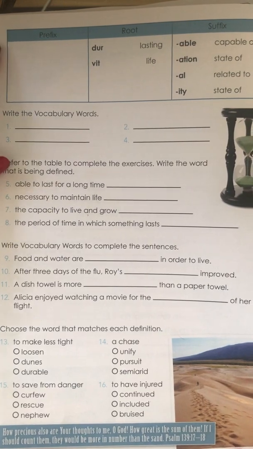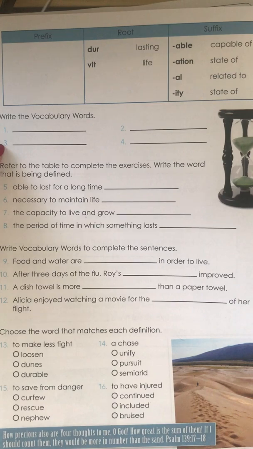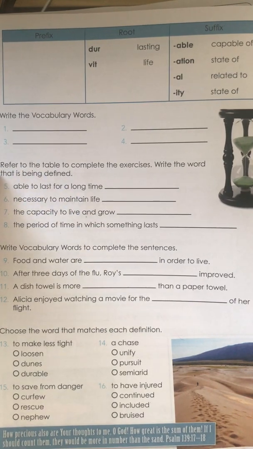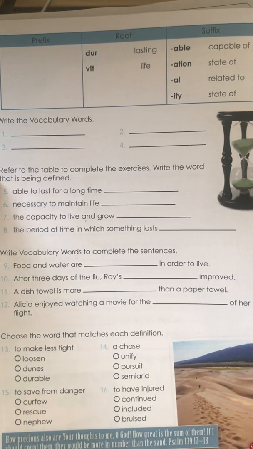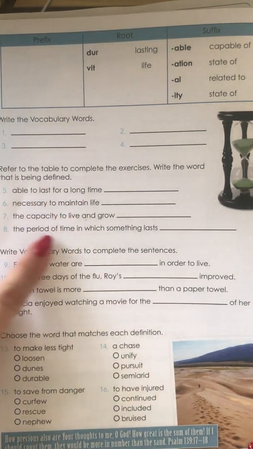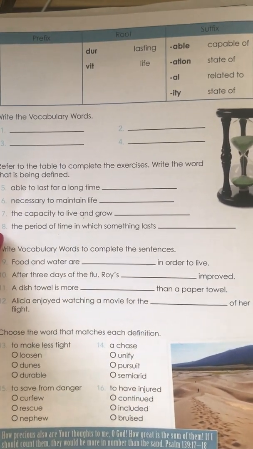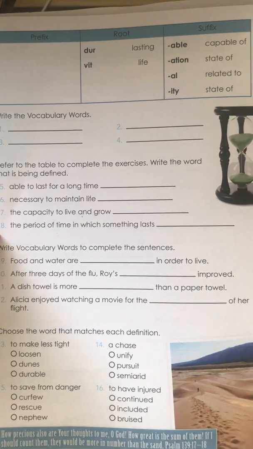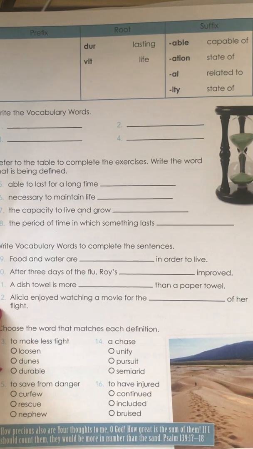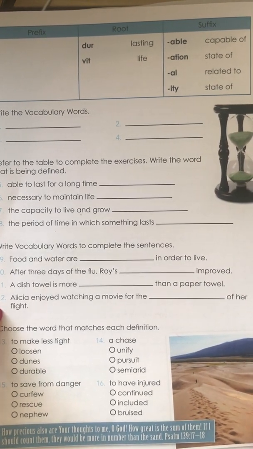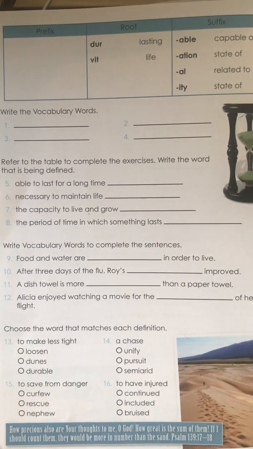So just reviewing, you're going to write your vocabulary words to better understand the spelling. Then you're going to write the word that is being defined. That means you have to look in the back of the book so you know which meanings to match. One of these words goes in one of these blanks to tell the meaning. Then writing the vocabulary word to complete the sentences, so the word that would make the most sense. Reading them out loud always helps. And of course, our multiple choice exercise.